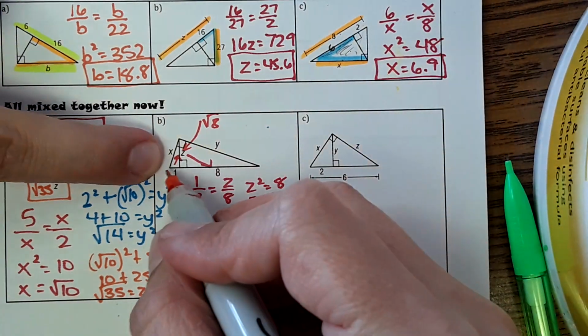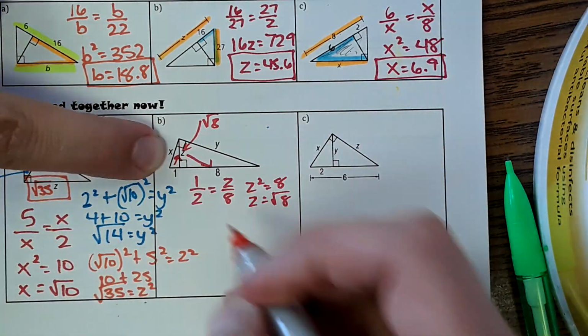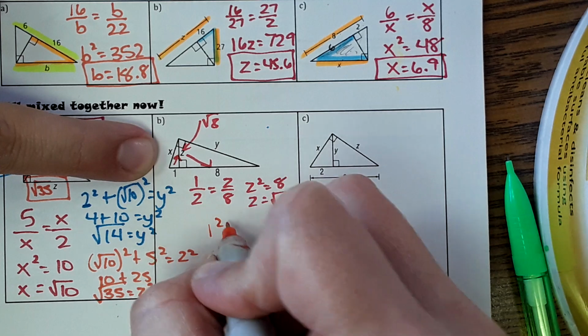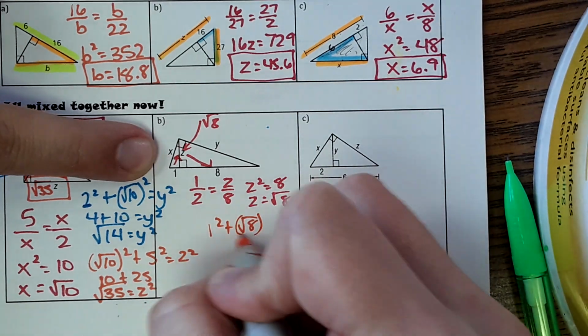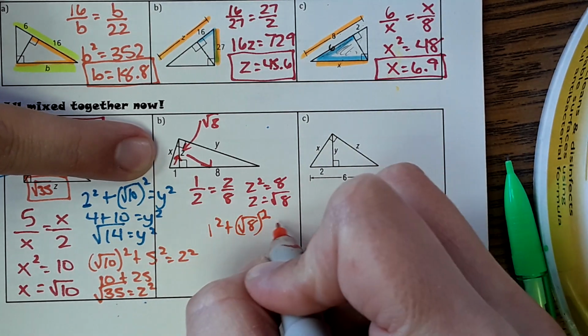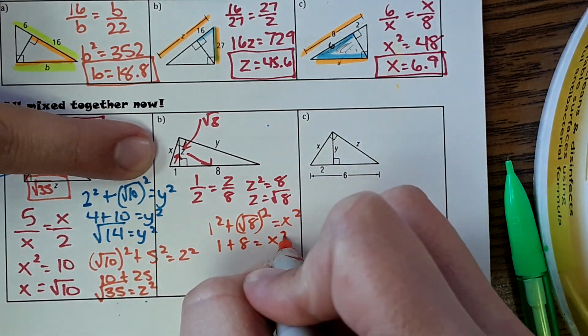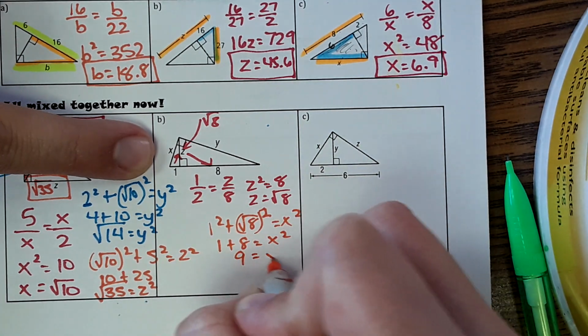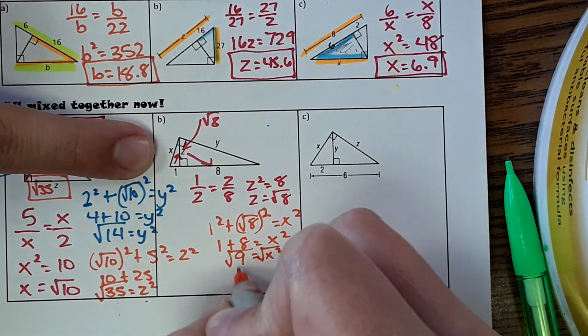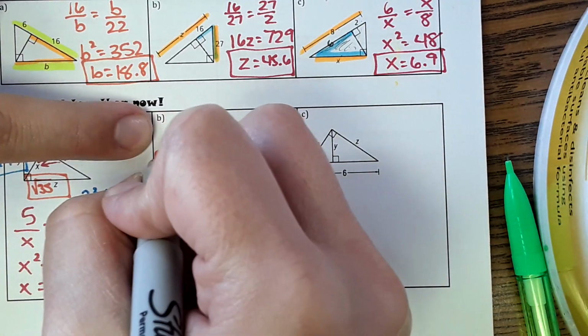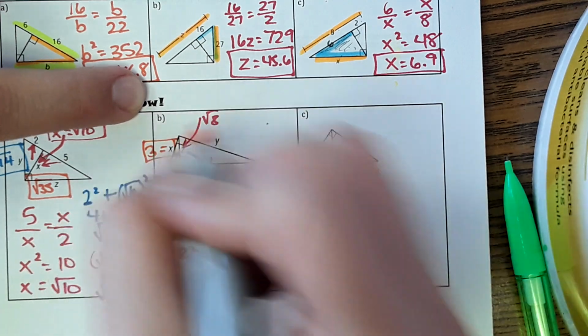Okay, now that we have that, we can use Pythagorean theorem here to find the other stuff. So I'm going to find x, 1 squared plus square root of 8 squared equals x squared. 1 plus 8, x equals 3. Okay, cool.